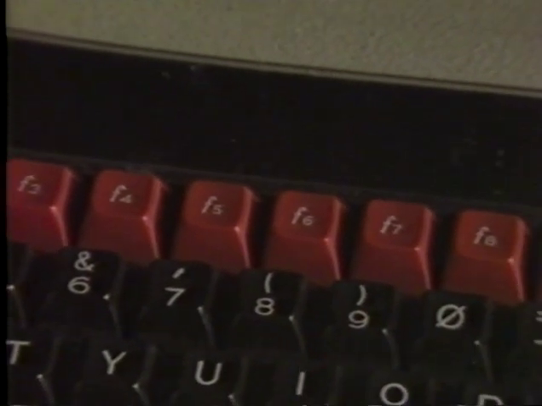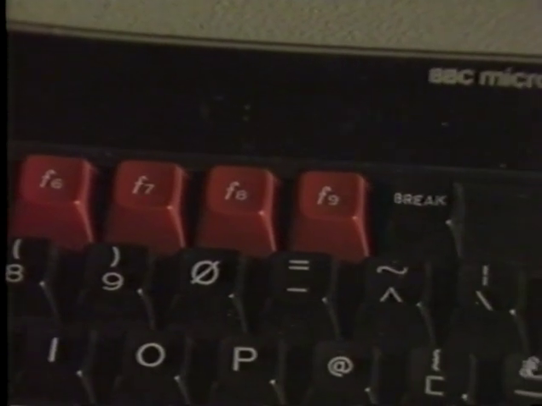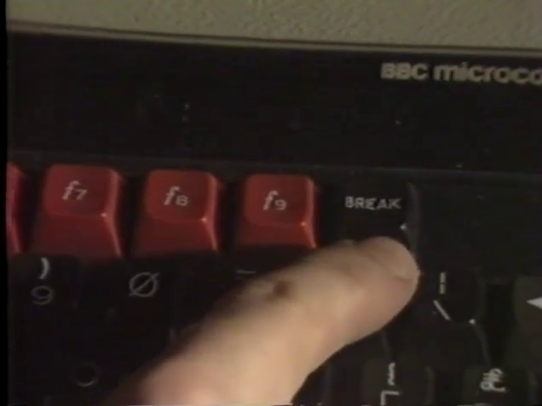At the top of the keyboard, you see a row of 10 red function keys. And although these serve no major purpose when the machine is first switched on, they can be used by programs you buy for particular purposes relevant to that program. But the instructions for those programs should tell you what they're used for. But at the end of that row of keys, there's a key marked break.